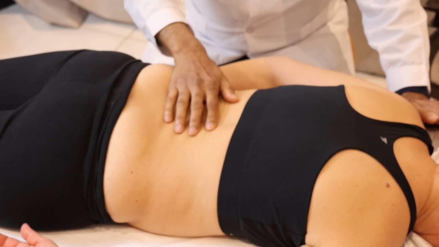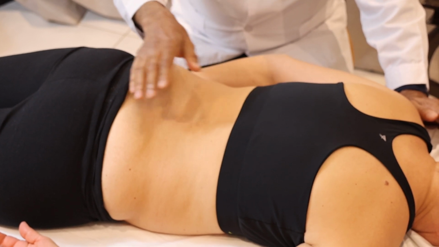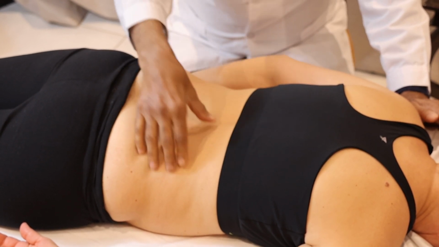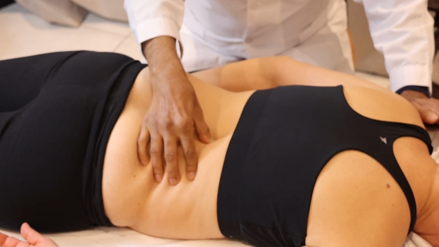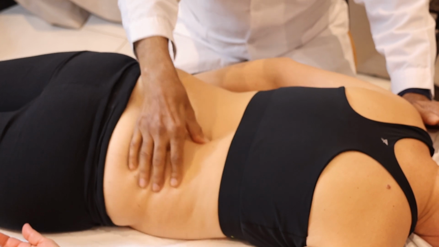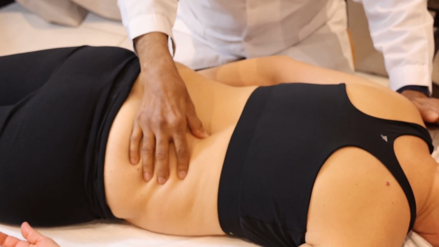Up. After you've done about 6, 7, 8 times, then you increase the pressure on that. The same thing, but you increase the pressure like that.